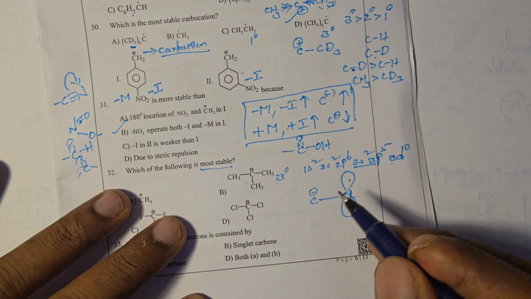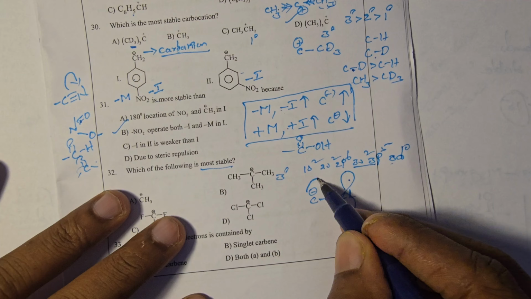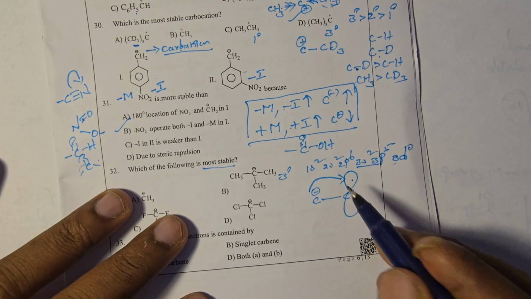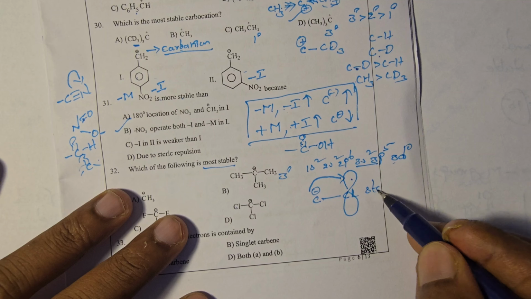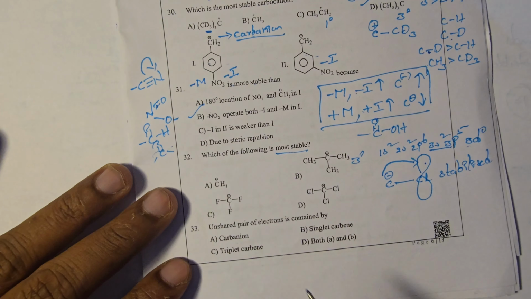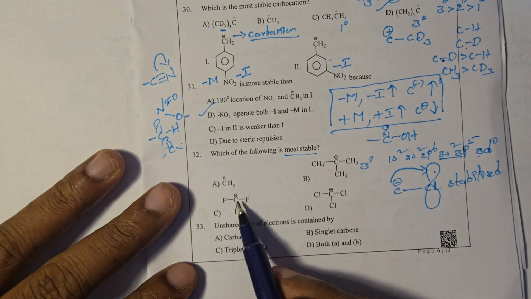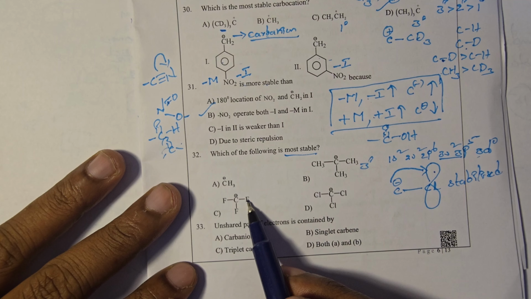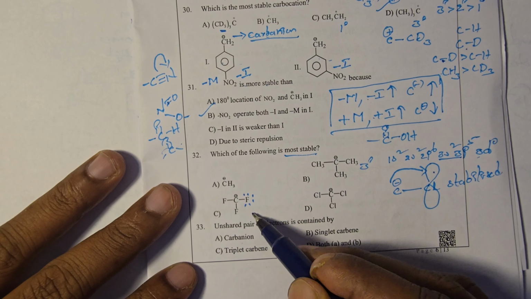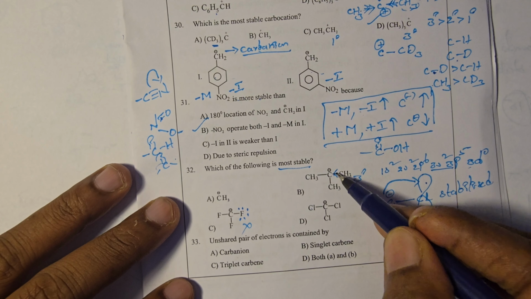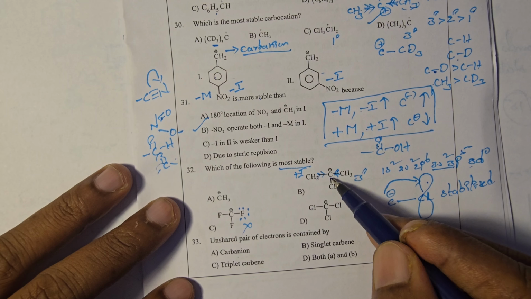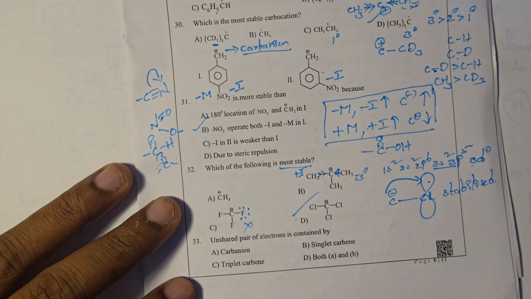Due to the presence of vacant orbital, the negative charge is delocalized into the vacant d orbital, so negative charge delocalized means stabilized. But that kind of arrangement is not possible in the case of fluorine. Fluorine doesn't have any vacant orbitals, and repulsions exist with lone pairs of electrons, so it is unstable. Pushing groups have plus I effect. Due to plus I effect, carbanion stability decreases.